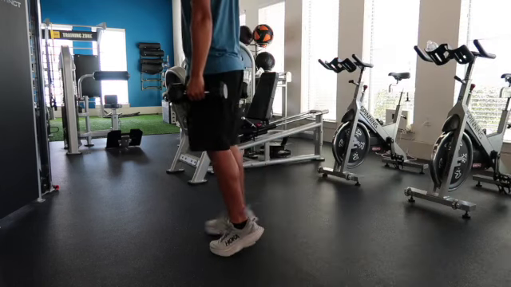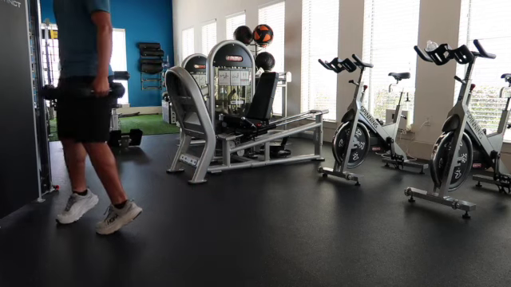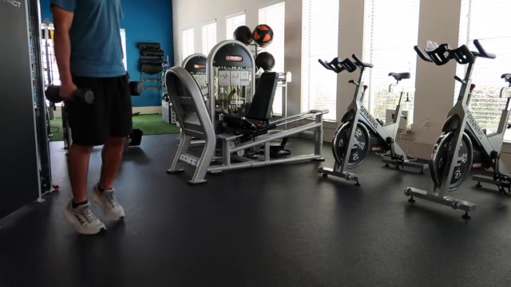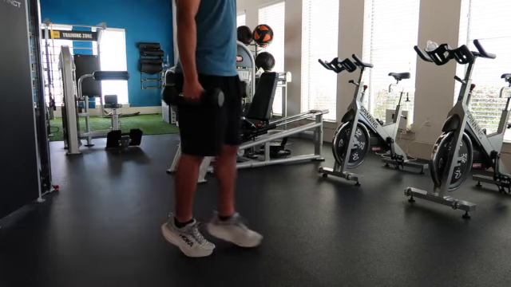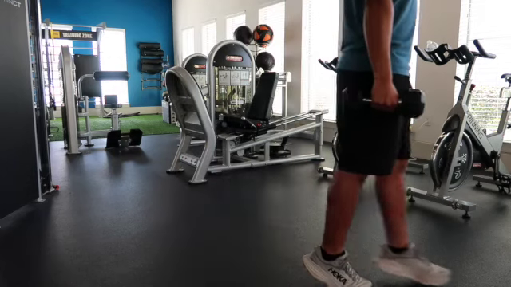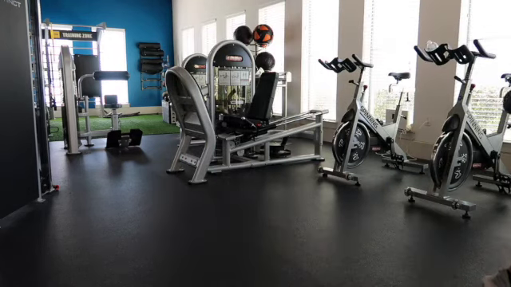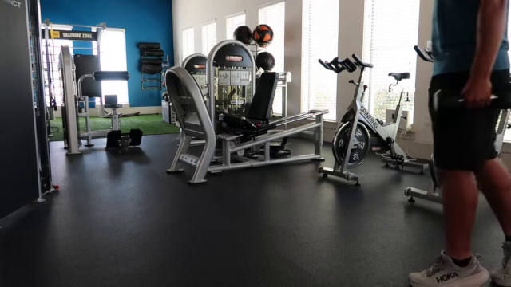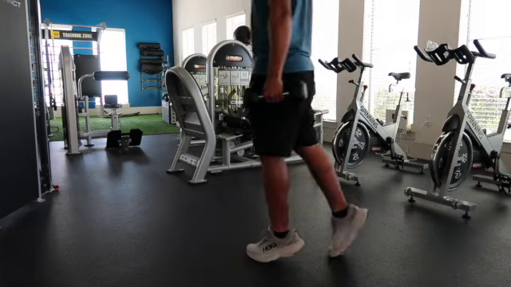The other way you could do this is going down and then going back up quickly, which would be a more explosive farmer's walk, but both have the same results.